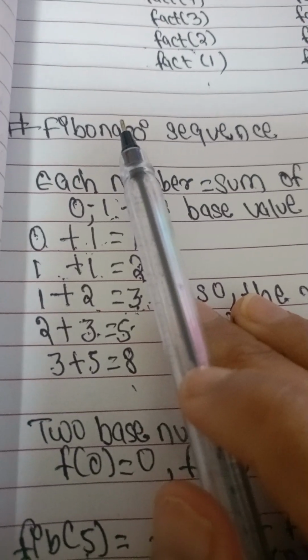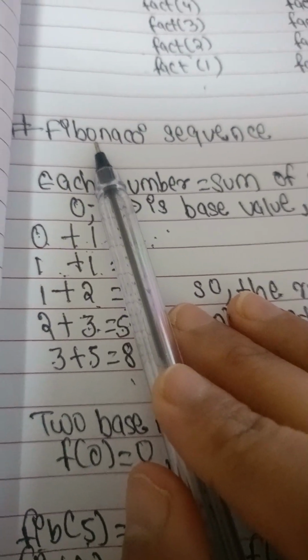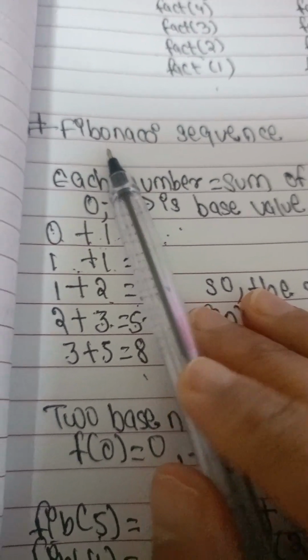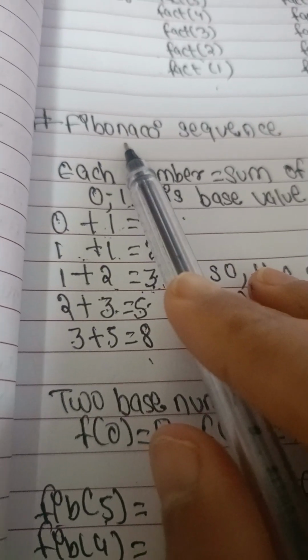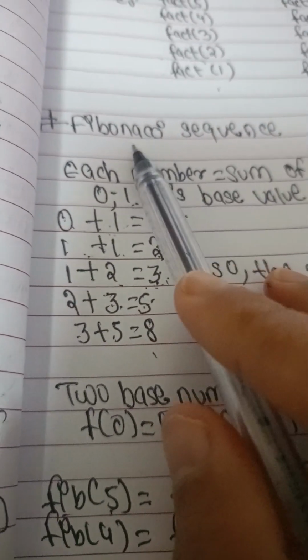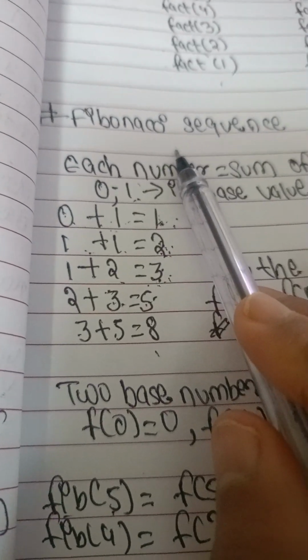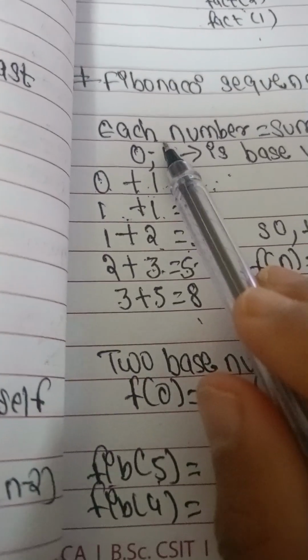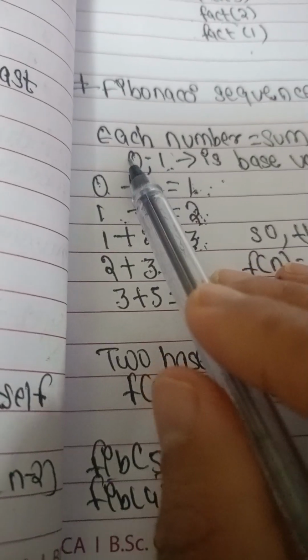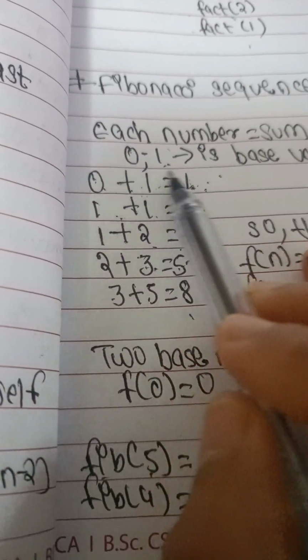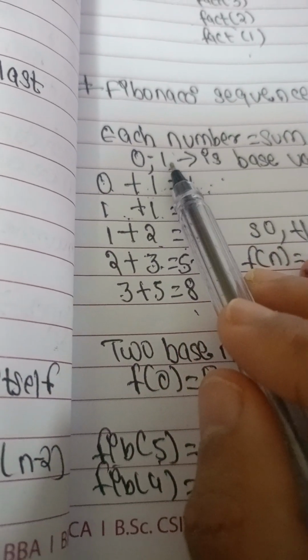Today is our new topic about the Fibonacci sequence using recursion. Right, so let's understand what the Fibonacci sequence is. The Fibonacci sequence means the sum of the previous two numbers. For example, we have 0 and 1. In the Fibonacci sequence, 0 and 1 will be our base conditions, which are fixed, right? So they are the fixed numbers.